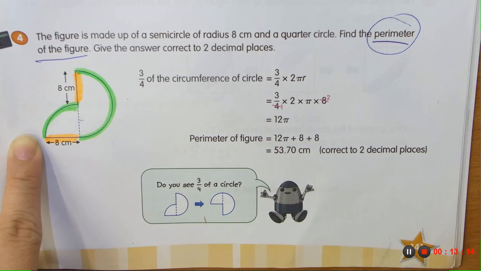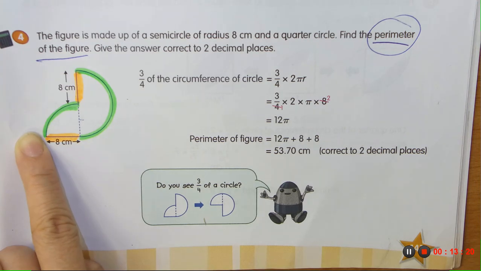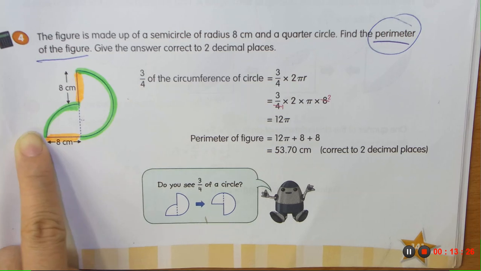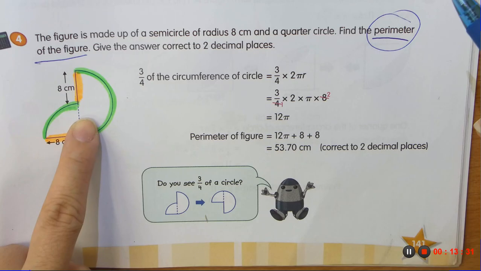Because it's inside the figure, it's not on the outline, it's not part of the perimeter. Can you understand? Sandra, can you explain it now? Why did I not highlight the dotted line? Thank you. Everybody, please sit down.